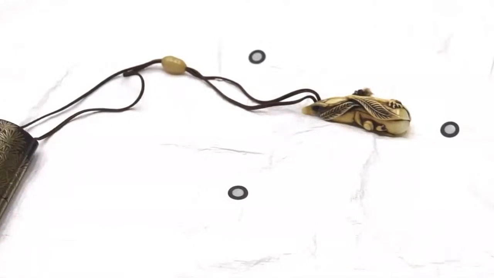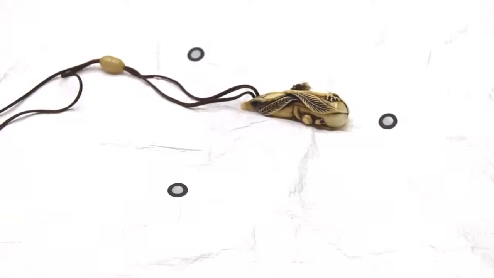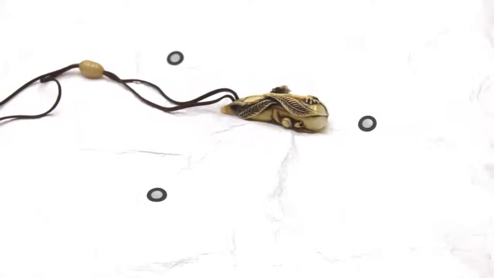For women it was a little easier because they could put their belongings in their sleeves, but men had a special pocket that hung outside of their kimono, and they wore it with a netsuke. The netsuke we were doing for this exhibition was a really small one, maybe 60 millimeters by 30 millimeters. It was a small eggplant made of ivory.